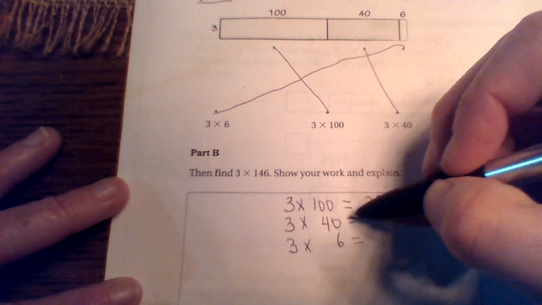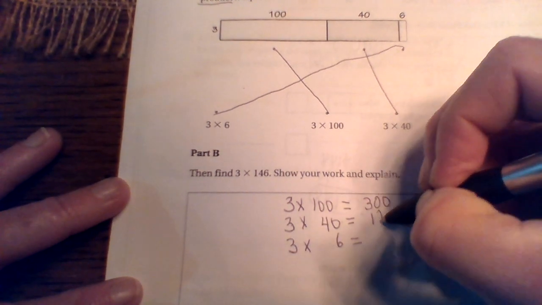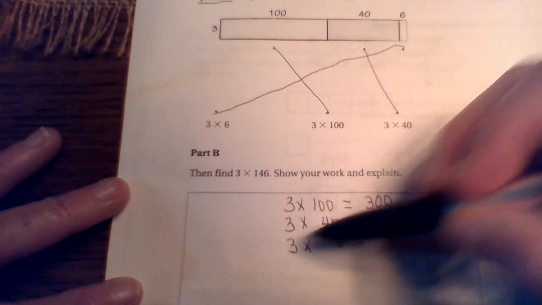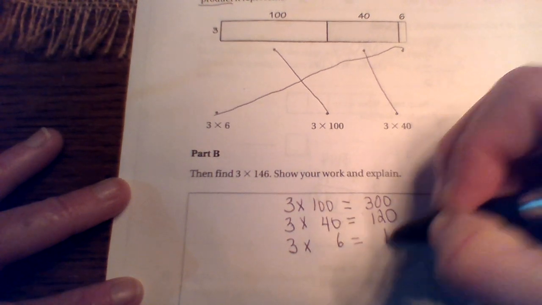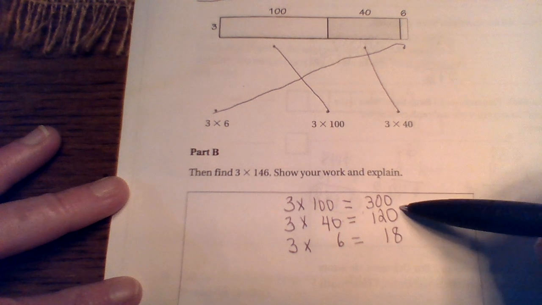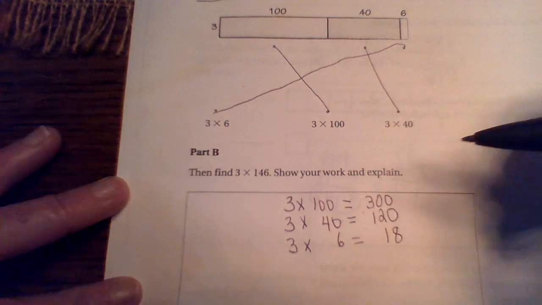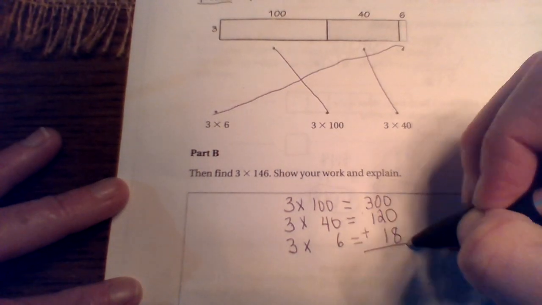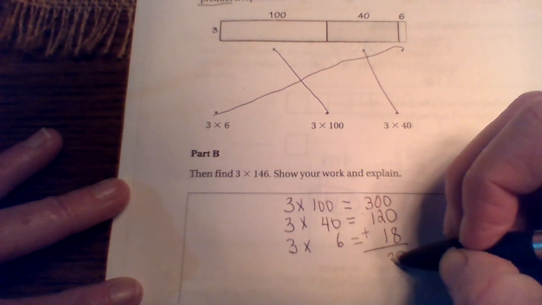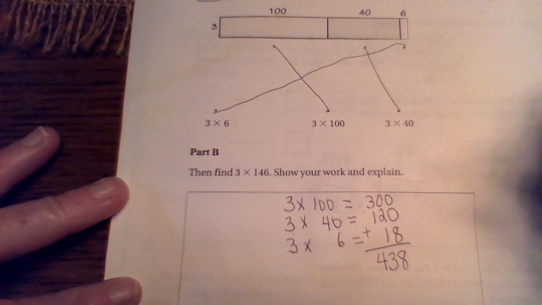I know 3 times 40 would be like 3 times 4 is 12. With a 0, that would be 120. And I know 3 times 6 is a basic fact of 18. Now you have to be sure that your numbers are lined up correctly. Ones column, then the tens column, and then the hundreds column. In order to get your answer correct, we put a plus sign, we add it up. 0, 0, and 8 is 8. 2 and 1 is 3. 3 and 1 is 4. And 438 is our final answer.